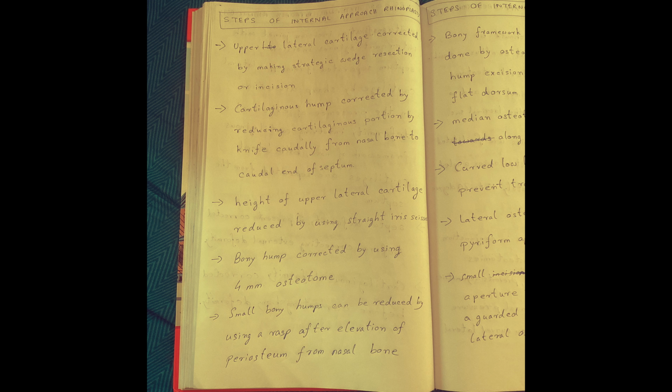Septum is separated from upper lateral cartilage by sharp dissection. In the presence of external deformity involving cartilaginous framework of nose, both lateral cartilages are separated from the septum. Septal deformity, if present, is corrected before correcting external deformity. Cartilaginous deformity corrected before correcting bony deformity. Upper lateral cartilage corrected by making strategic wedge resection or incision.